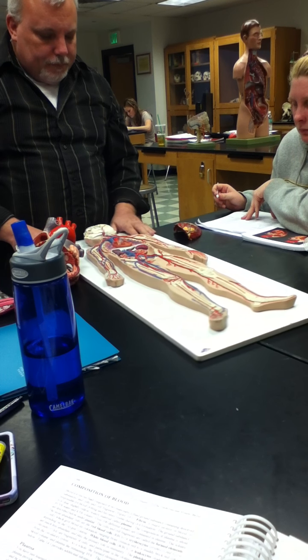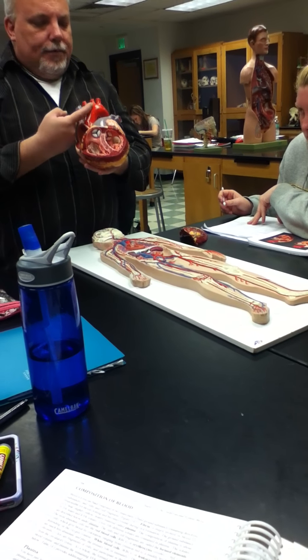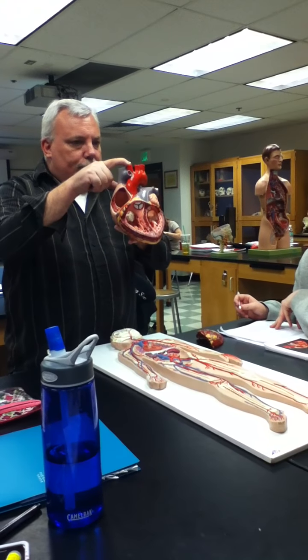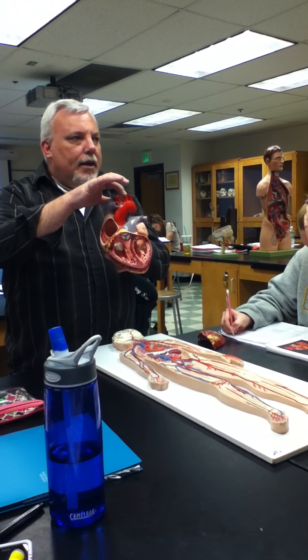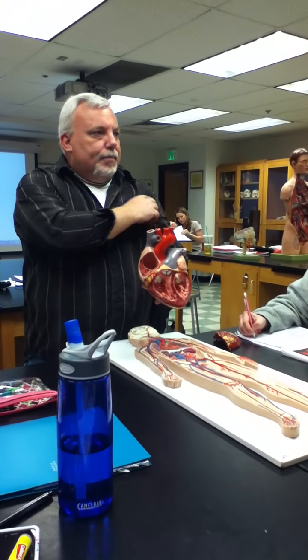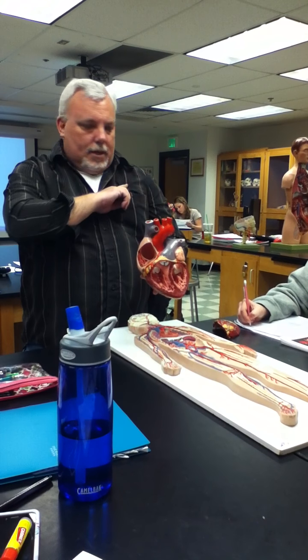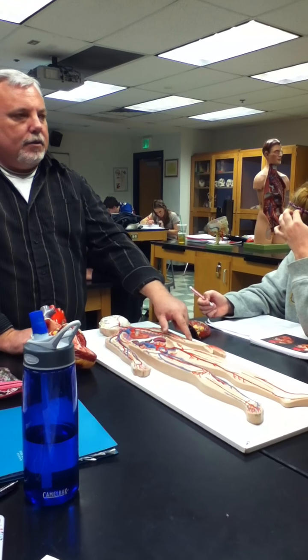Up at the heart, I didn't go through these. Make sure you know each one of these. So from the aortic arch, this one on the right side goes to the brachiocephalic. This one in the middle is the left common carotid, right here. This one on the far left is my left subclavian, okay, which goes right here, goes to my brachial artery. This is my medial cubital.